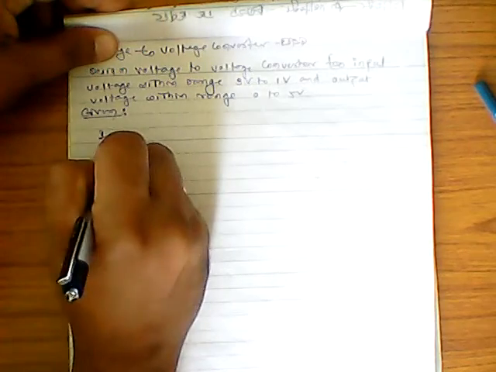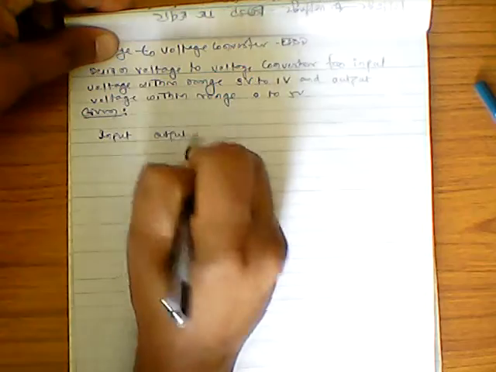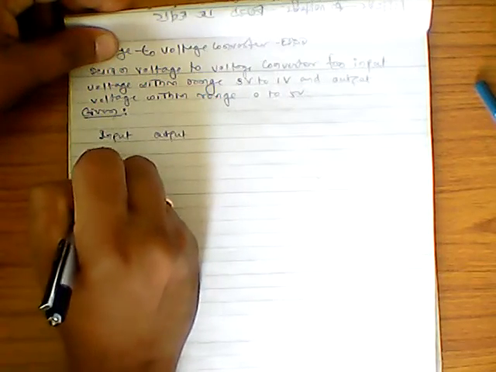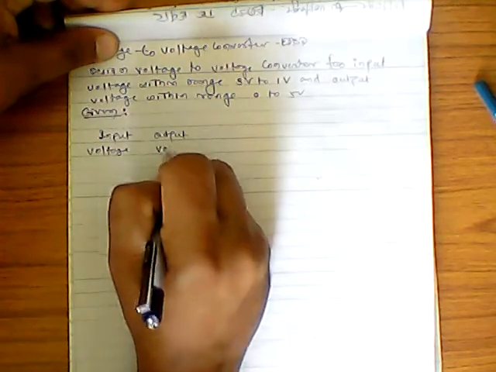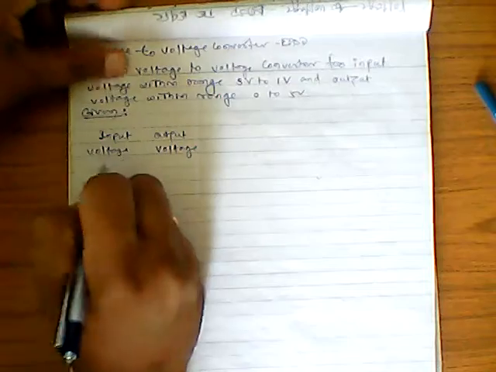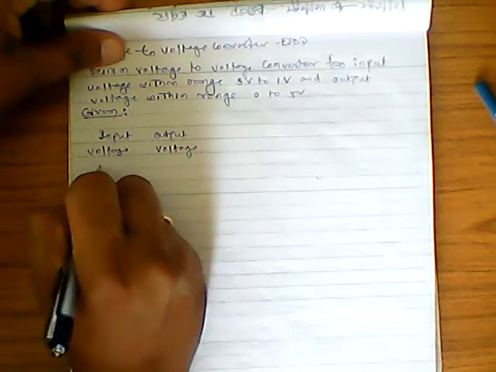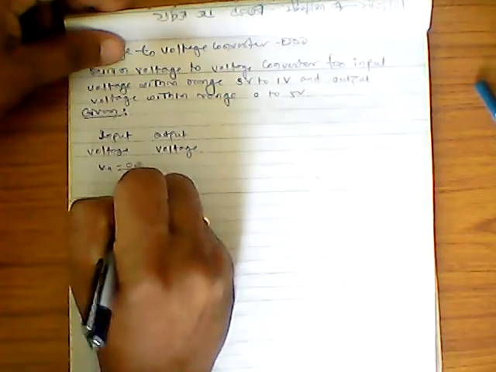So what is the input we have? What is the output we have? Input is voltage, output is voltage. Okay, so input voltage, let us say VA first volt, that is 3 volt.